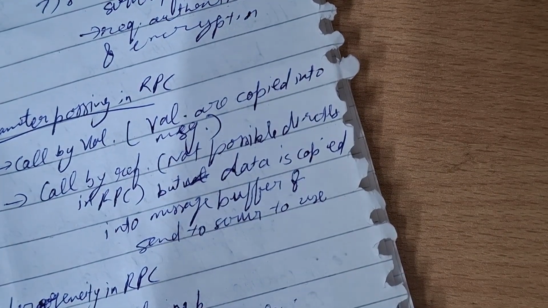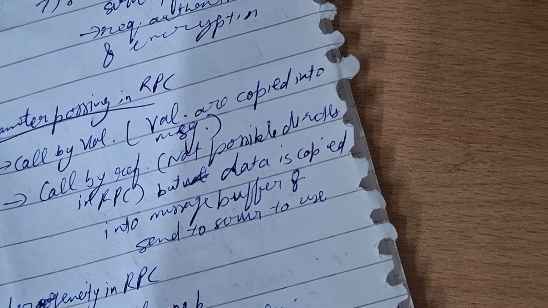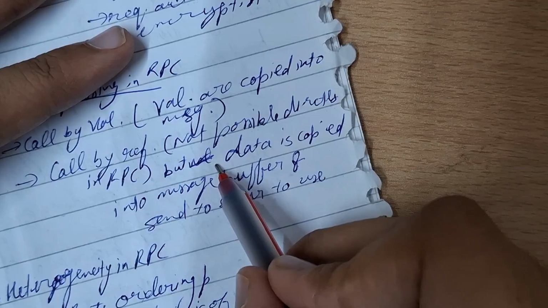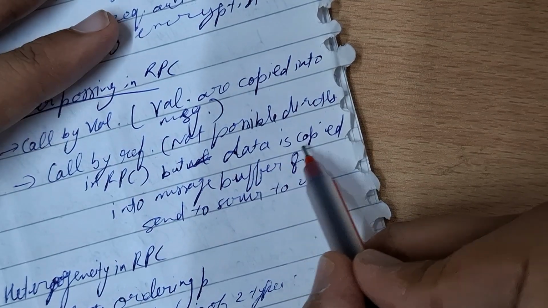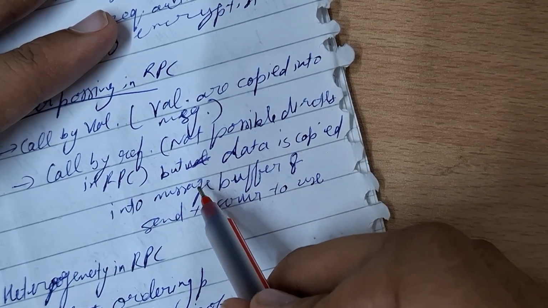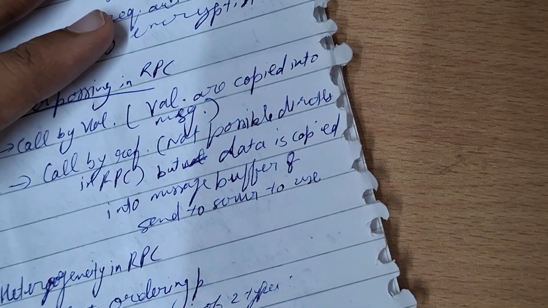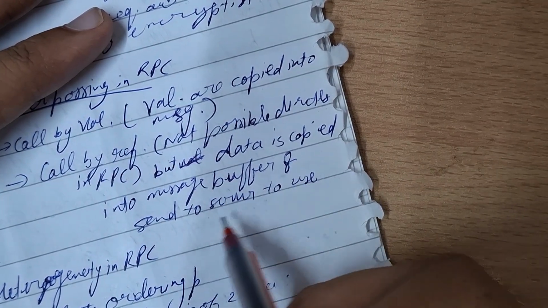The actual data is at that address on the client side, so the server can't directly access it. To deal with that problem, it copies the entire data being referenced from the client side, and instead of sending the pointer, it sends the entire data in a message buffer to the server.